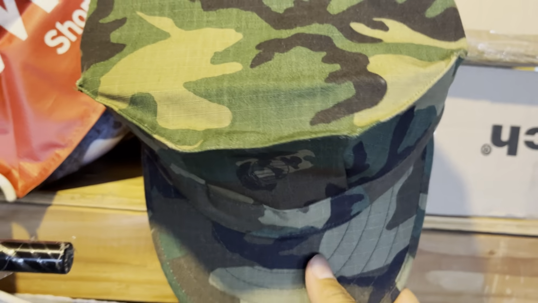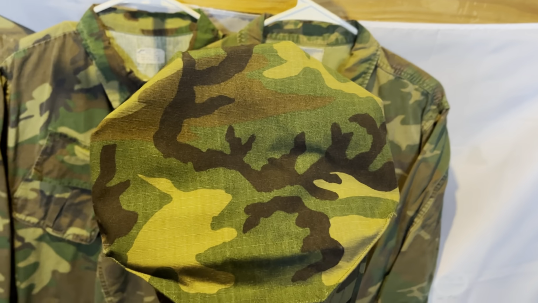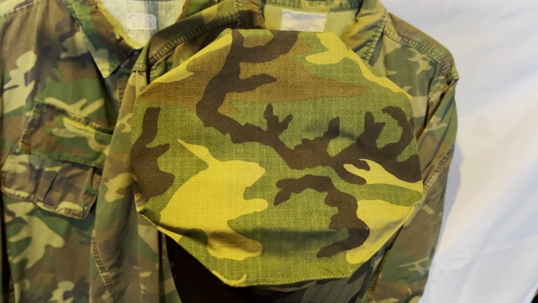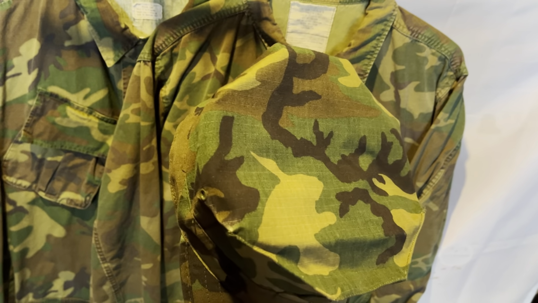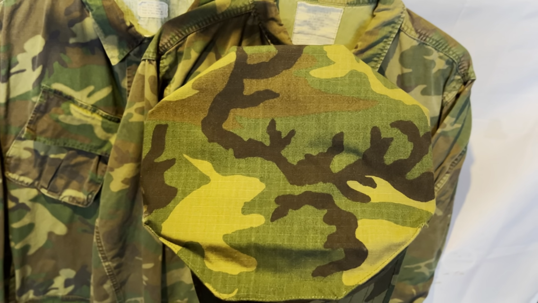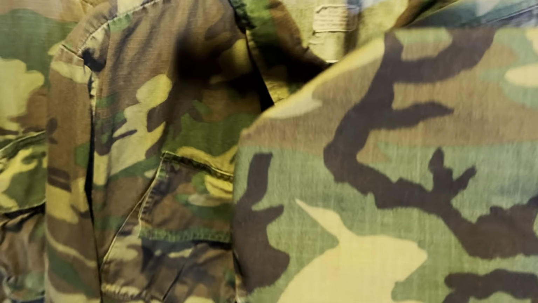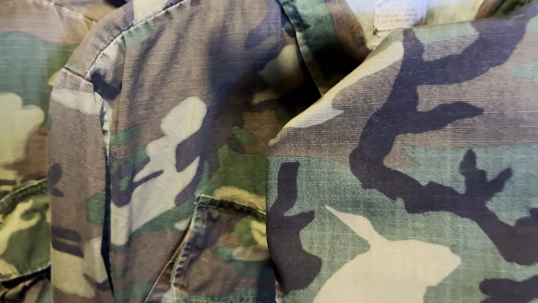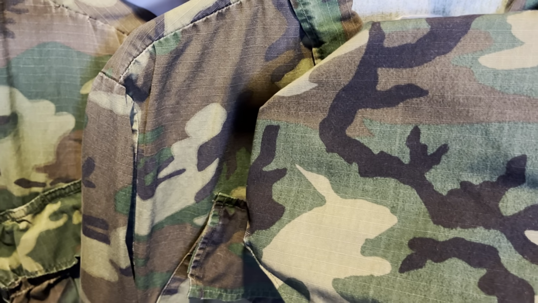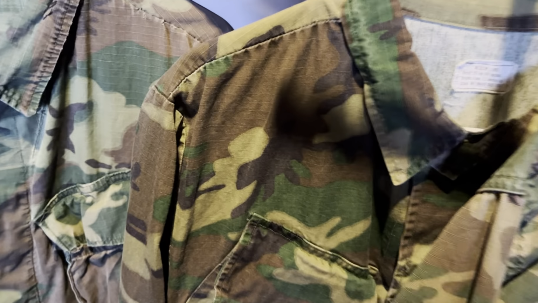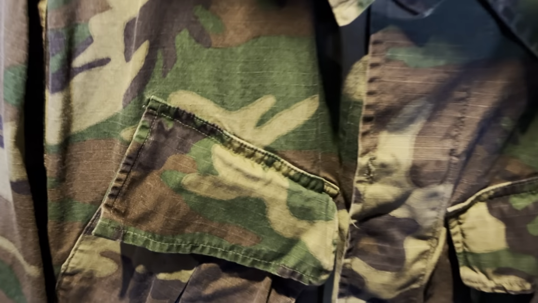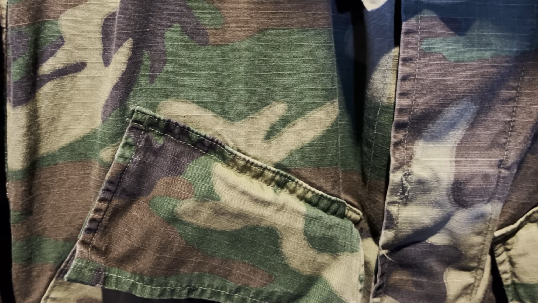And even when we look at the hat, you can see there's no shadows. See how it's just a nice straight line on all the splotches? Well, this one, you can see how it's not as perfect. Those little shadows you can barely see from the printing.